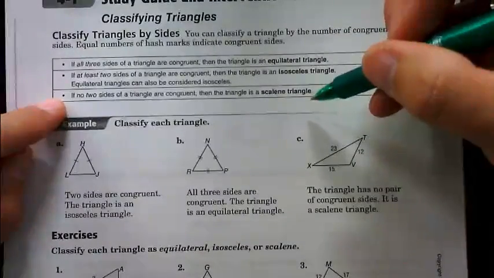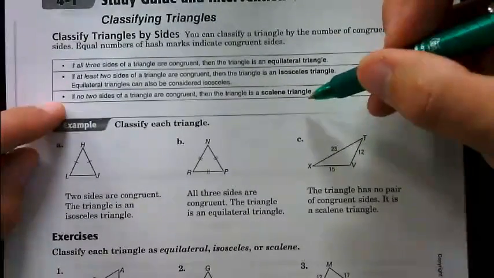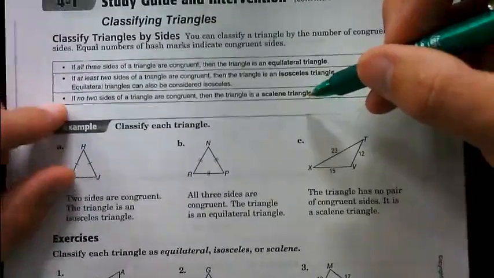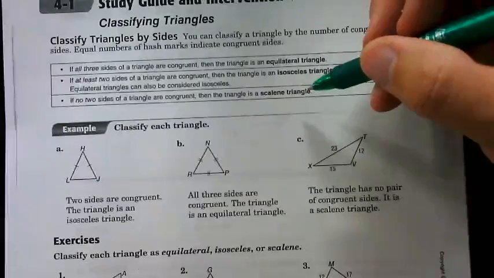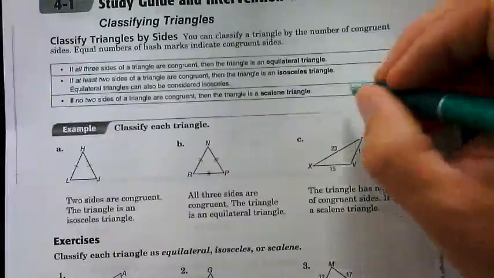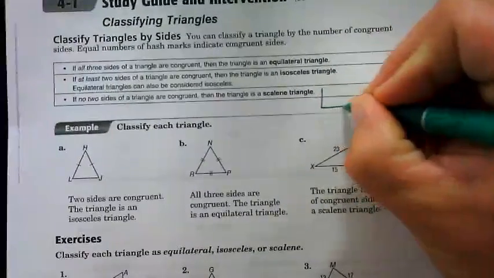So I'm going to start from the bottom. You either have a triangle where no 2 sides of the triangle are congruent. So that would be scalene. So none of the sides are equal. All right. So I'm going to draw a little picture right here of a scalene triangle.